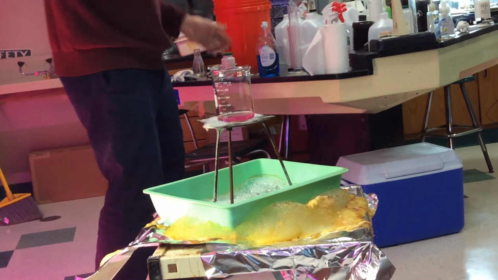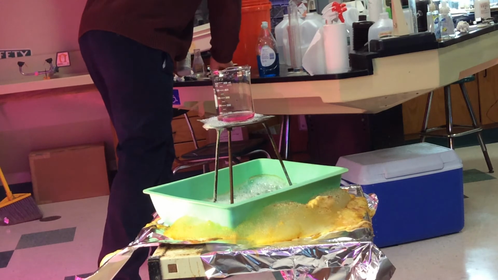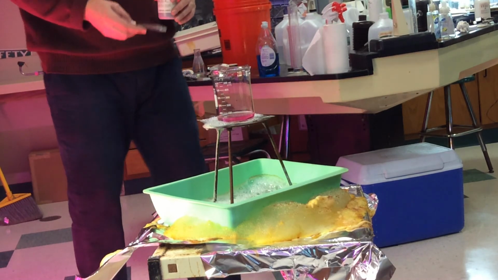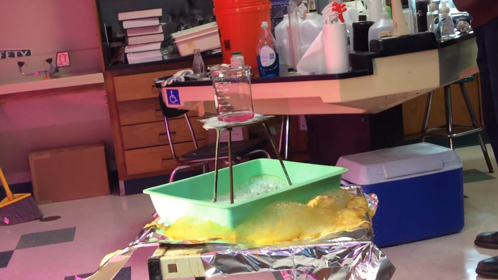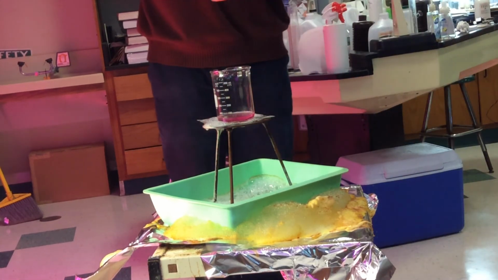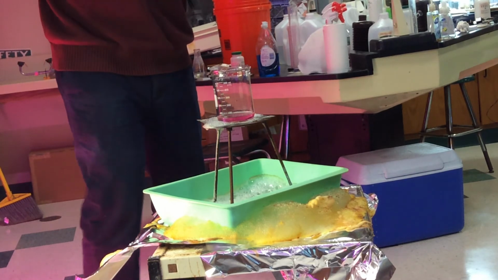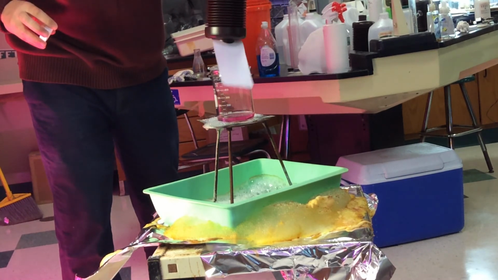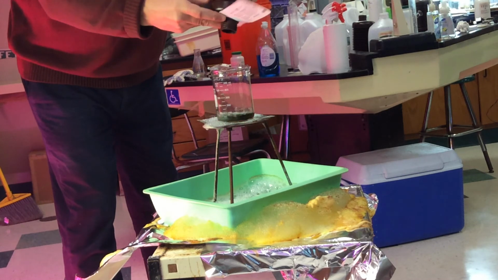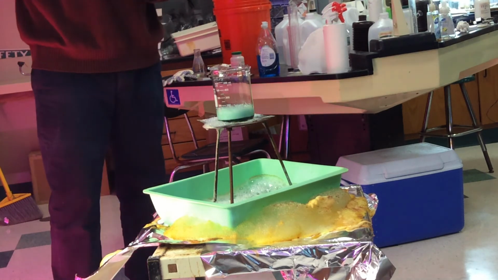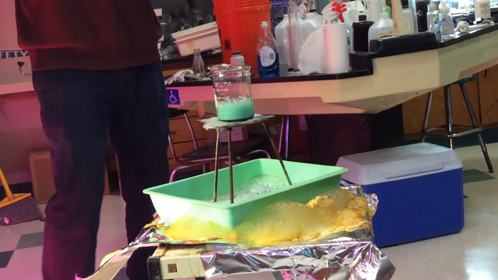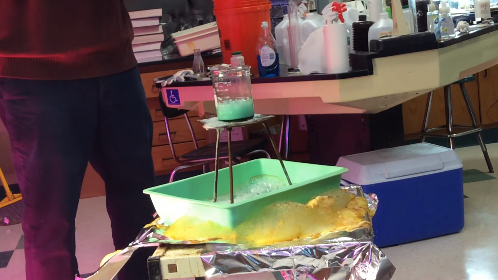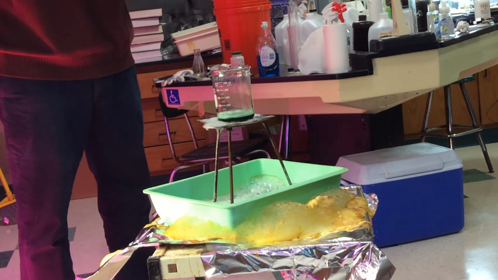So if I was to add more catalyst, now a lot of it's spilled over, so I'm sorry, if I was to add more of the reactant, because the catalyst is still there, notice the color? So if I add more reactant, it should start going again. Yep, and it's doing it again. The reason is that a catalyst or an enzyme in a chemical reaction is never consumed by the reaction. They're able to be used over and over and over again.